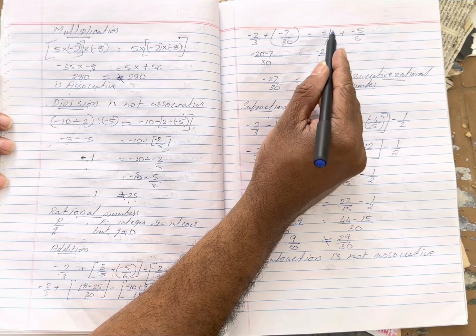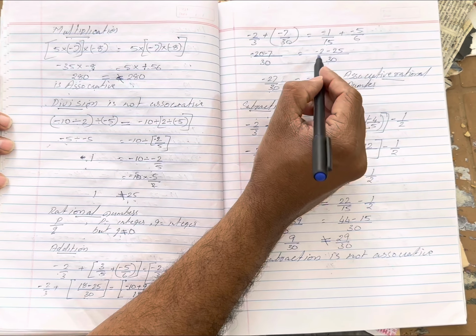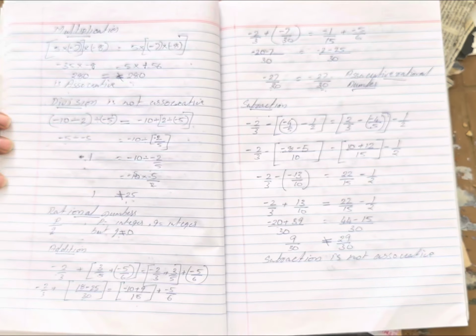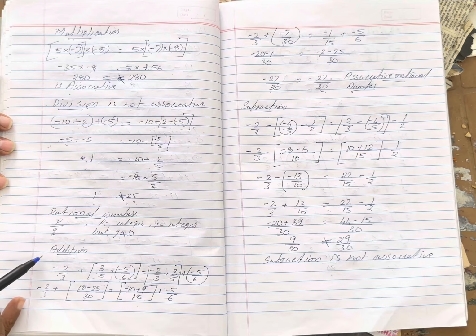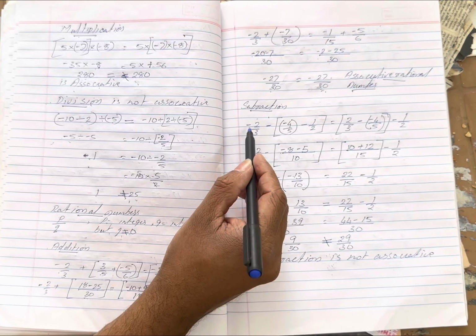Common factor is again 30. Then it will become minus 2 minus 25 by 30. The answer is minus 27 by 30. So we can say that for rational numbers, addition property is satisfied. Now we go to subtraction.